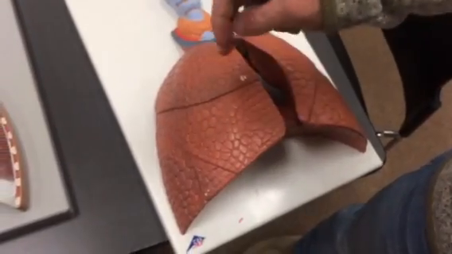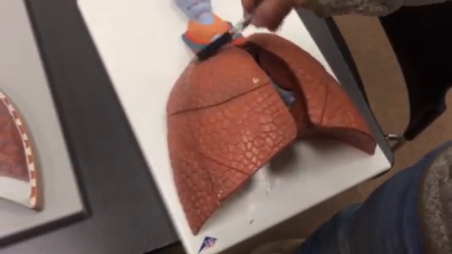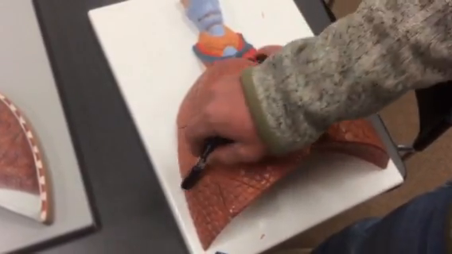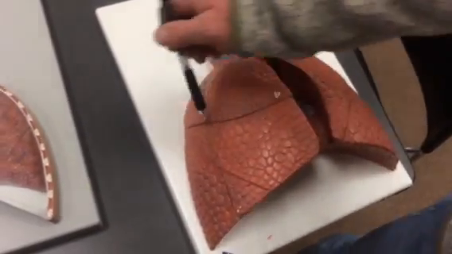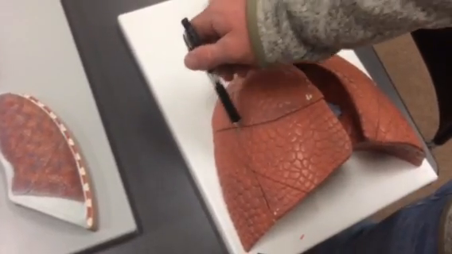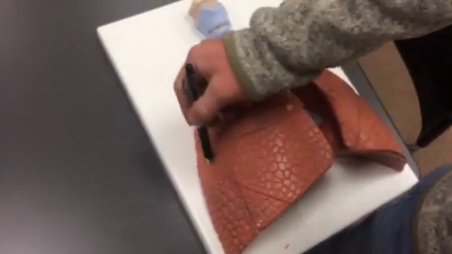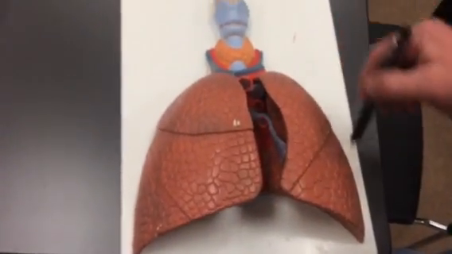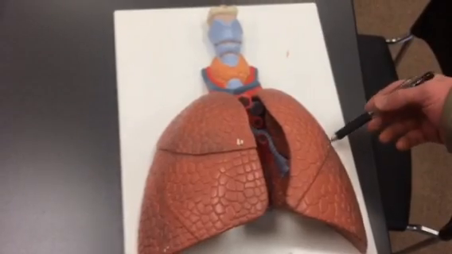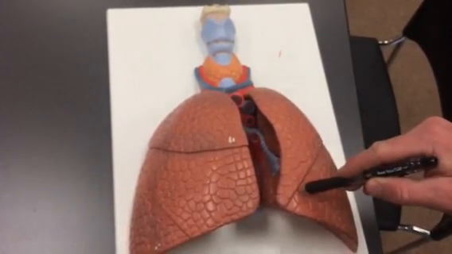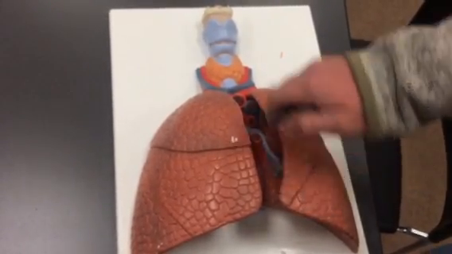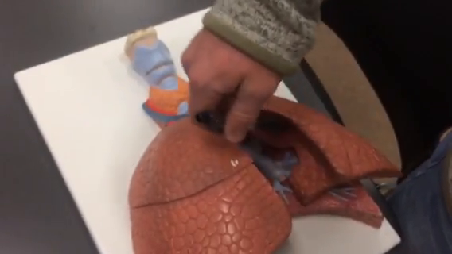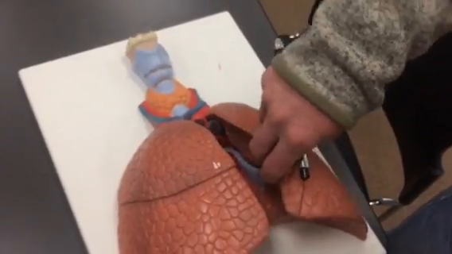The right lung has 3 lobes. The most superior lobe is going to be called the upper, then the middle, and then the lower. And they're split by the horizontal fissure here and the oblique fissure here. On the left lung, you only have 2 lobes, upper and lower, and they're divided by this, the oblique fissure. The left lung also has a cardiac notch, which can be seen right in here, and that's where your heart is going to sit. And that'll do for the lungs.